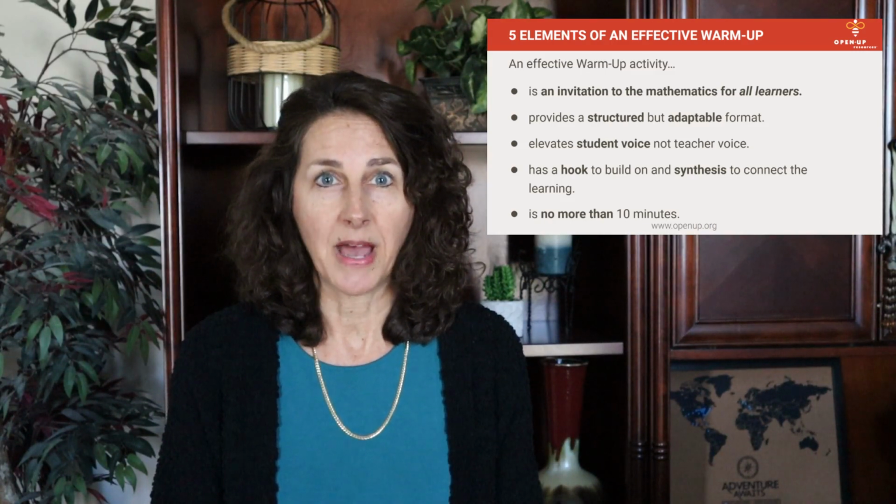We have to keep in mind that our primary goal is to provide equity and access for all learners. So the first effective element is to provide a task or activity that is an invitation to all for the mathematics and the learning. So we want to make sure that we're accessing prior knowledge for students. We want to have that hook and something to build on. We have to activate their schema for everybody. So we want to make sure it's low floor, high ceiling, that everybody has an entry point.